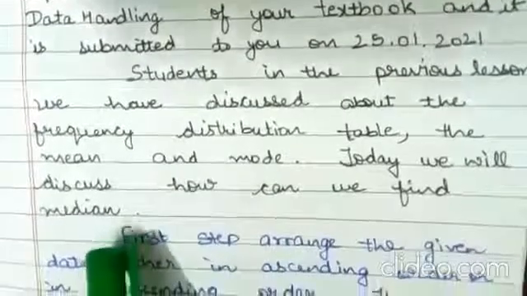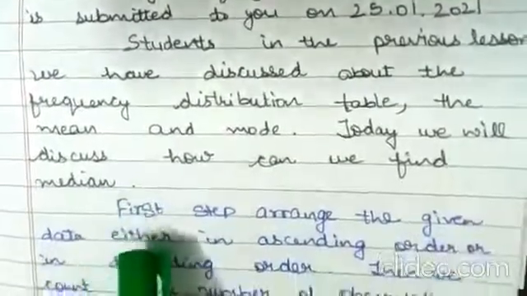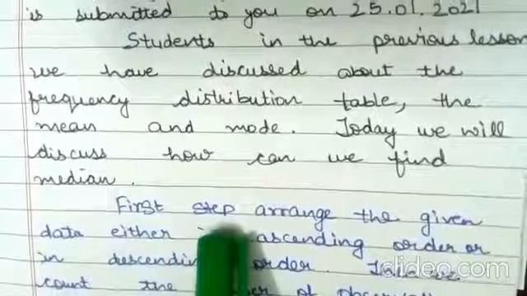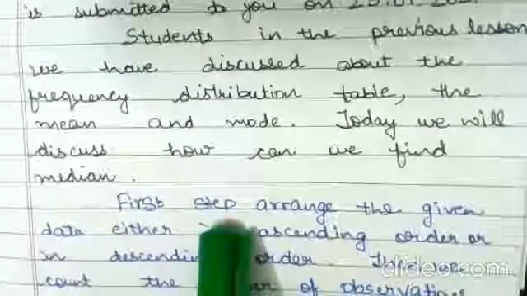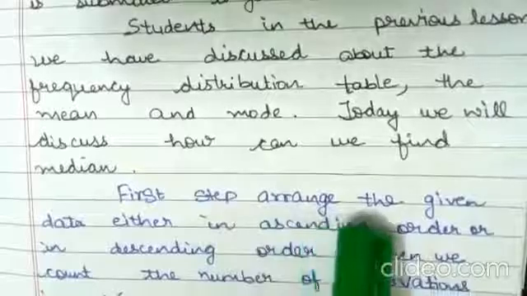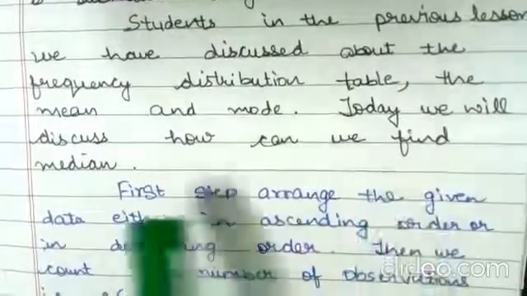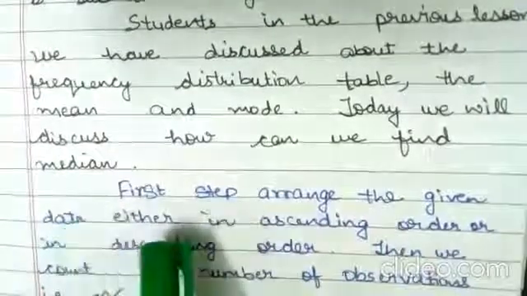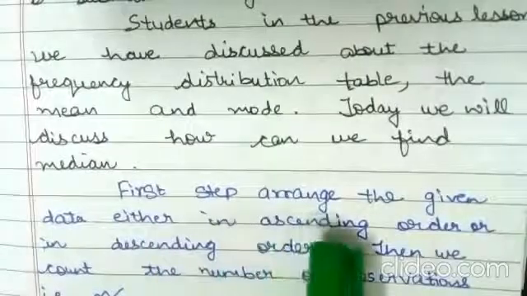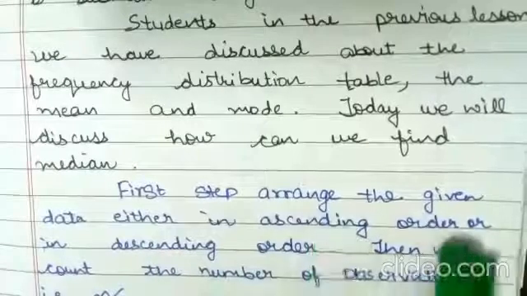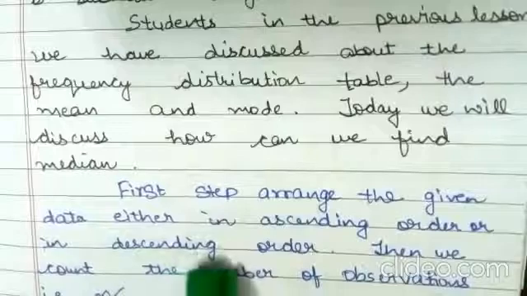To find the median, the first step is that we have to arrange the given data either in ascending order or in descending order.